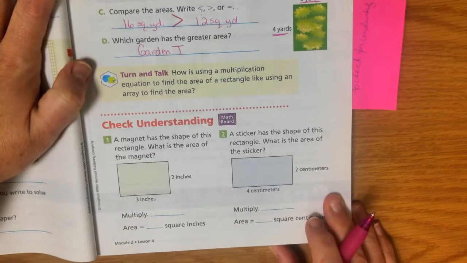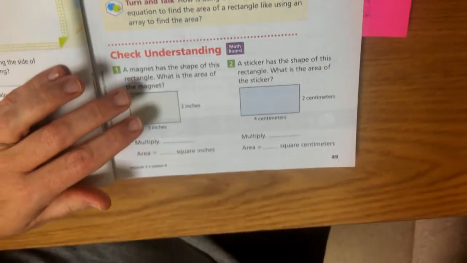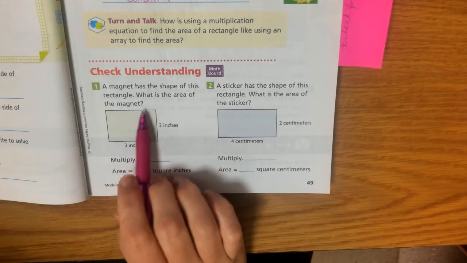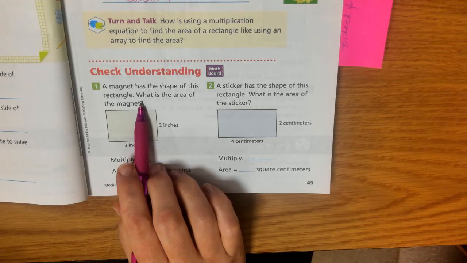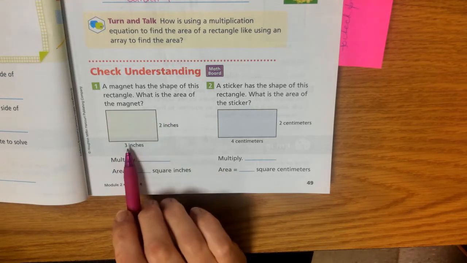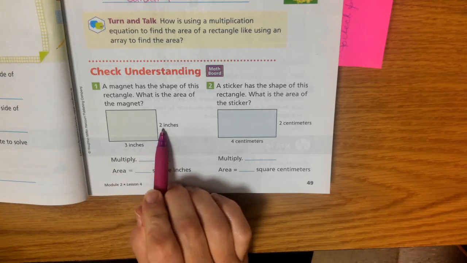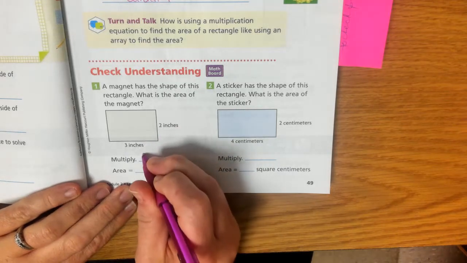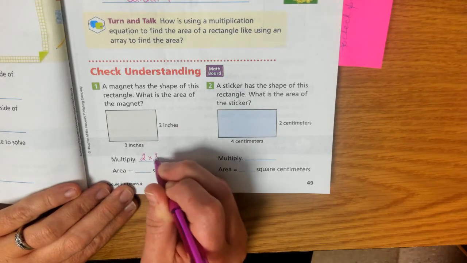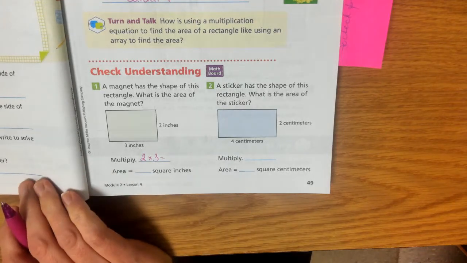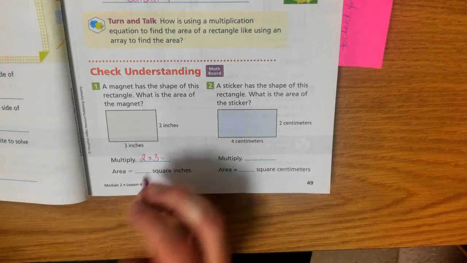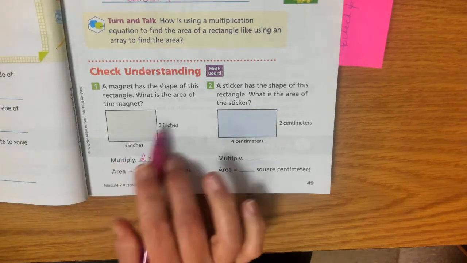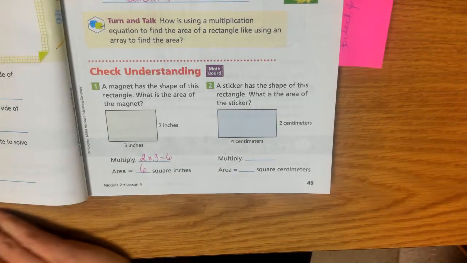Okay, let's do a little check down here for understanding. A magnet has the shape of this rectangle. What is the area of the magnet? Well, I know we've got 3 inches by 2 inches, or we could say 2 inches by 3 inches, right? It wouldn't matter either way. So 2 times 3, so I'm going to count 3 two times. 3 plus 3 is 6. So 2 times 3 equals 6. So the area of this magnet is 6 square inches.